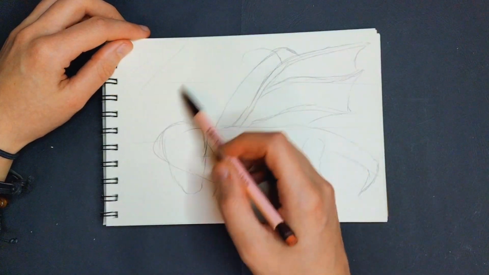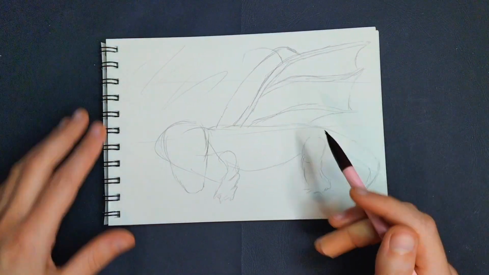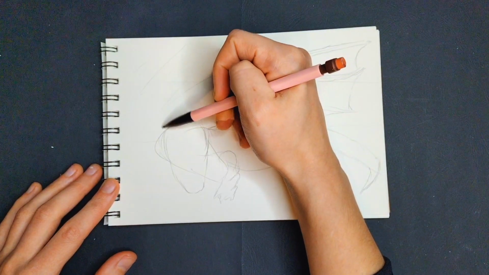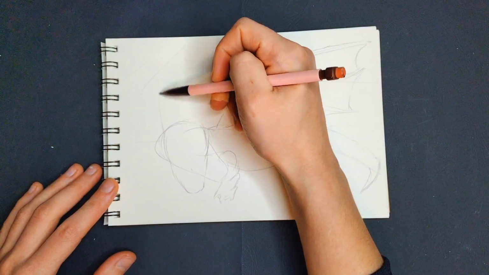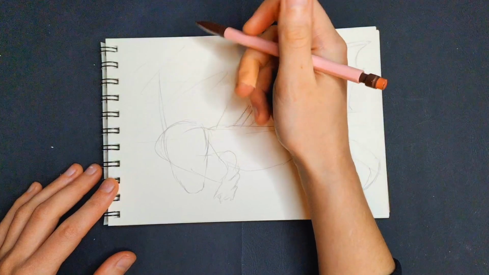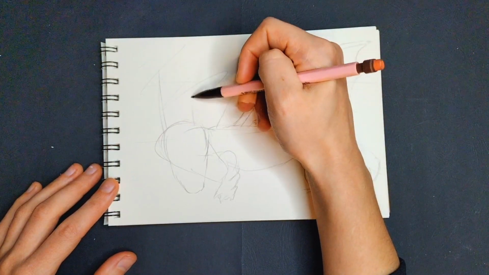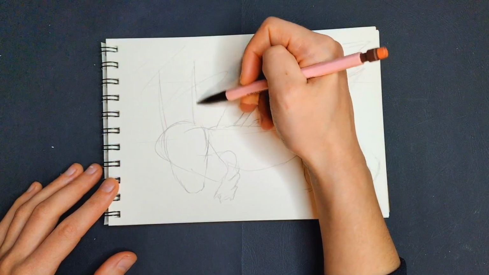There's a lot of dead area there, so I think for the sake of this dragon, I'm going to give him some horns just to fill that up and just to give a bit more balance to the image.